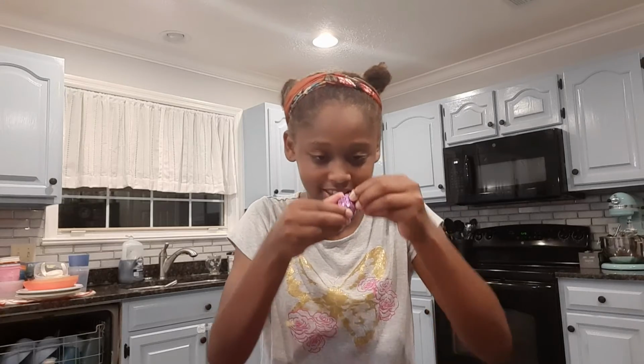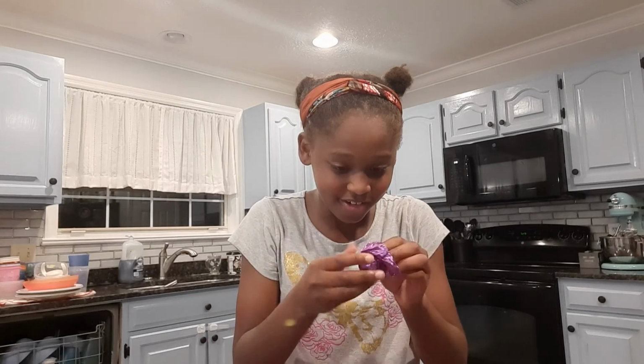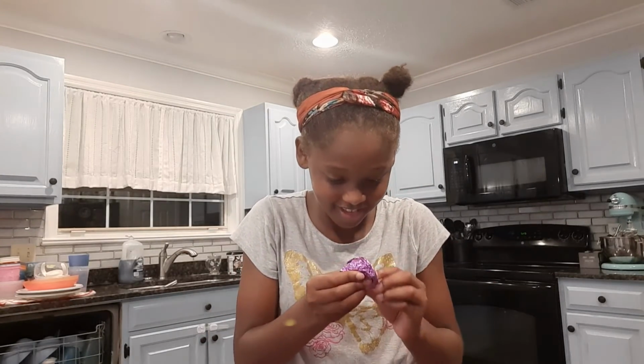Purple. My favorite color. Just eat this. Good. It's good. It has nuts in it, but it's good. Mama, why isn't this hard? I'm guessing it's artisanal. What's artisanal? It's soft and chewy.